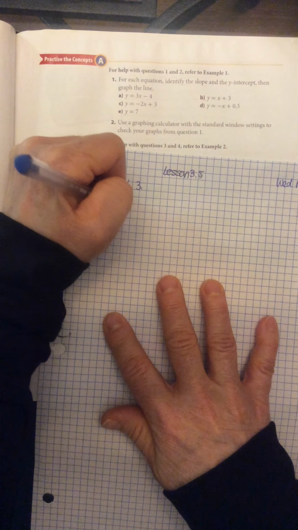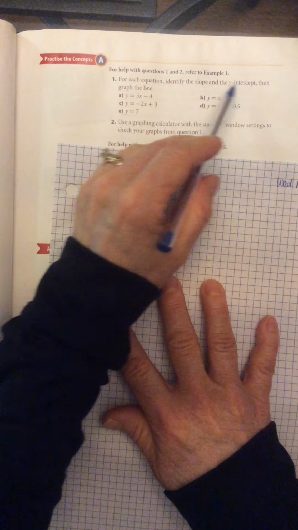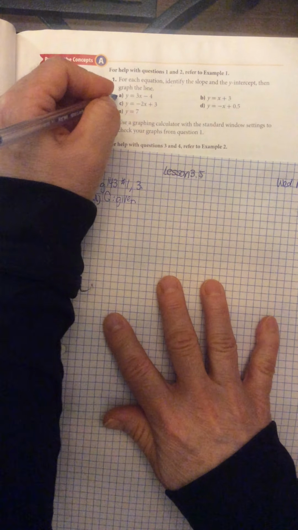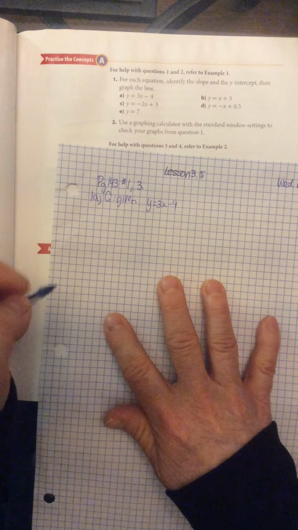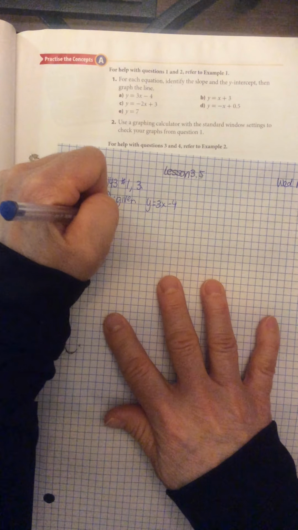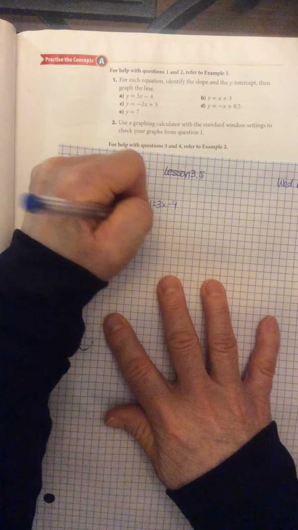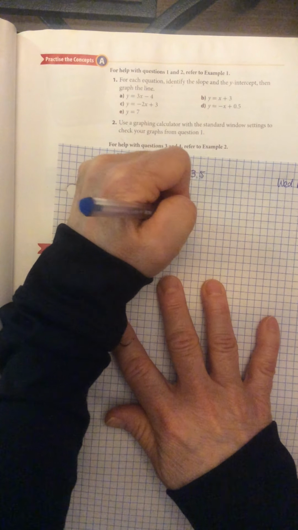So G is given. For each equation, identify the slope and the y-intercept, then graph the line. So they gave us an equation, y equals 3x minus 4. They ask us to identify, so that's the verb for unknown. So the unknown is the slope equals the question mark.